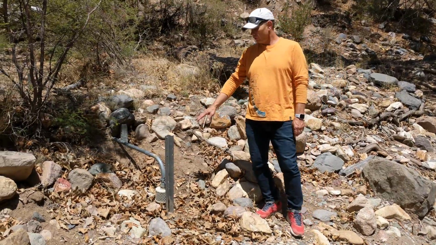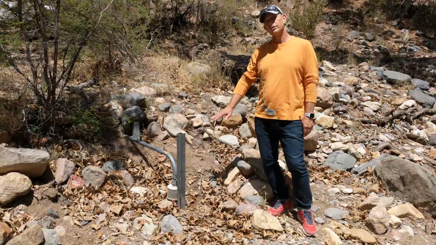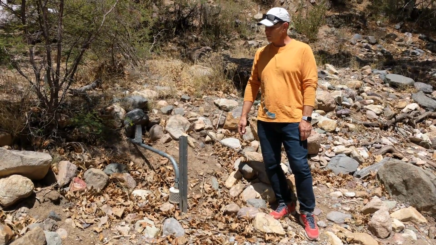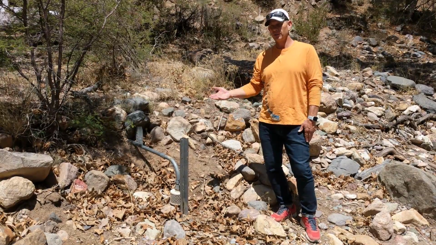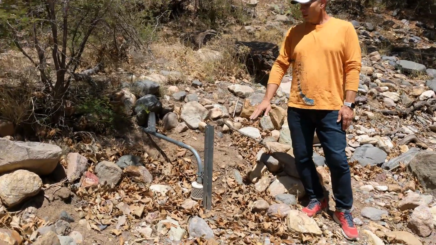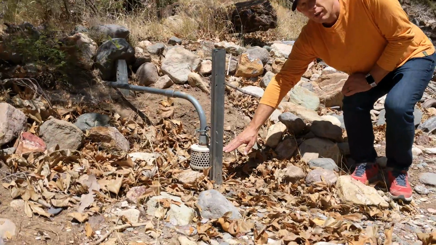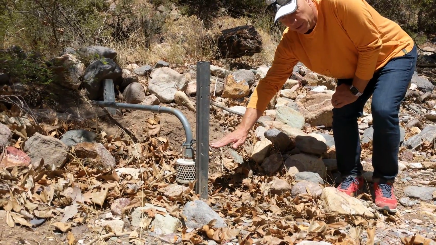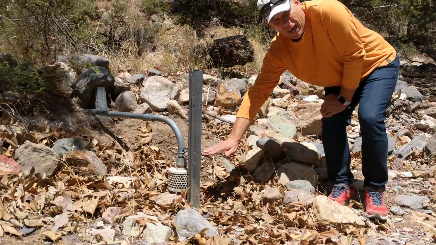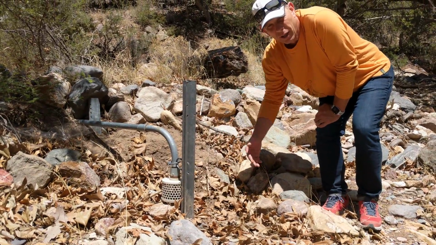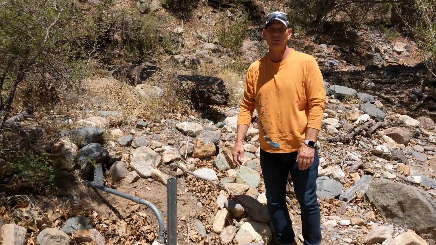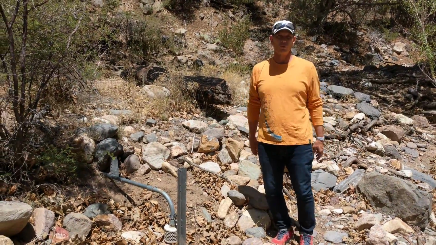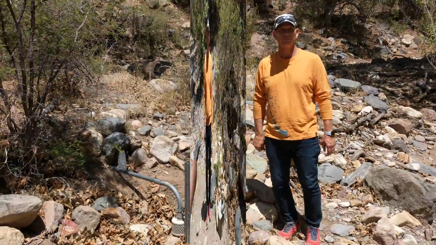Here at Sycamore Creek, we have something that's not necessarily installed everywhere, but we have it at a few locations. This is a status sensor. It doesn't necessarily measure the level of the water, but when the water hits a certain level in the sensor, it'll trigger a switch inside of it, and that will tell us back at our office that the water has reached a certain critical level that we need to be more aware of, that there is rising water at this creek.